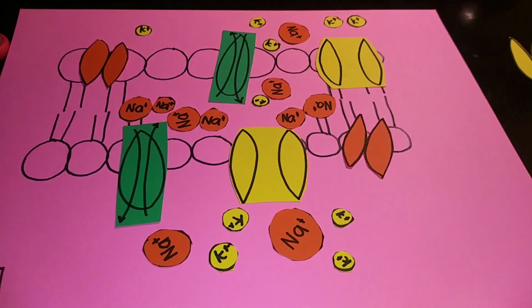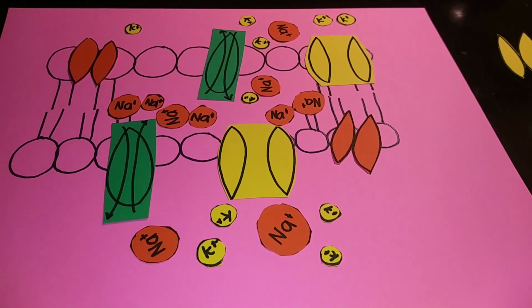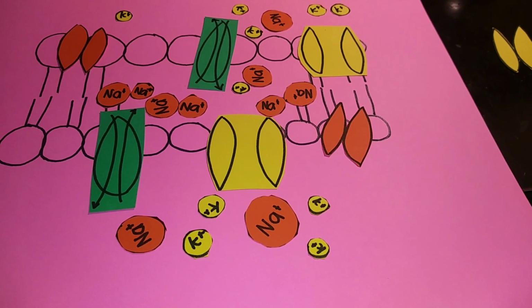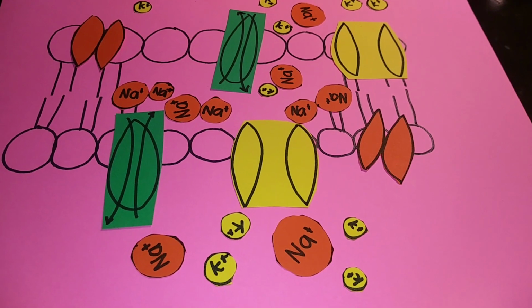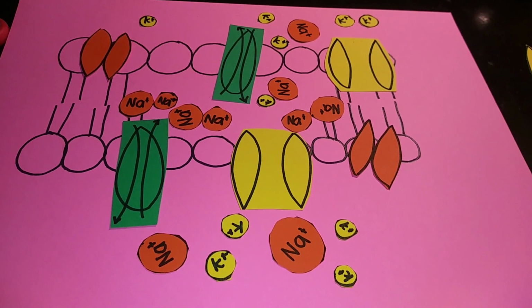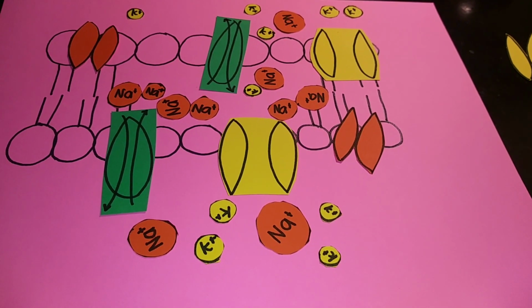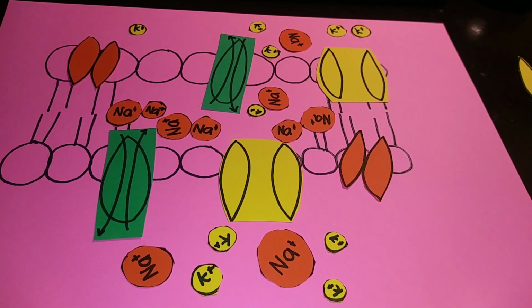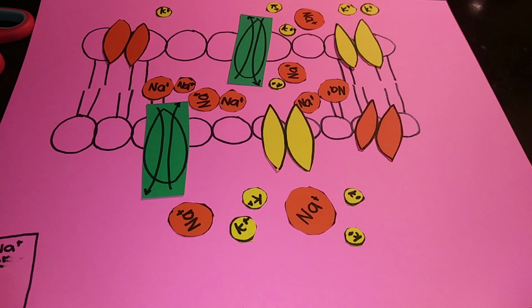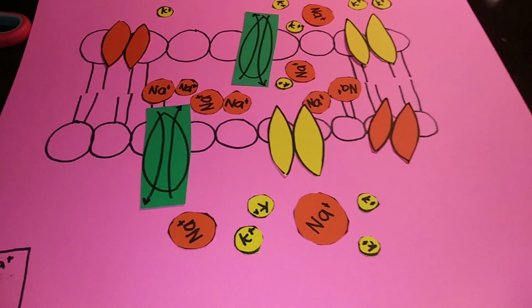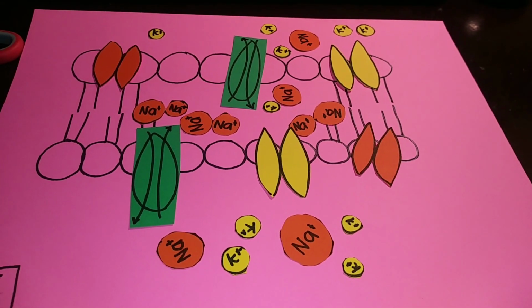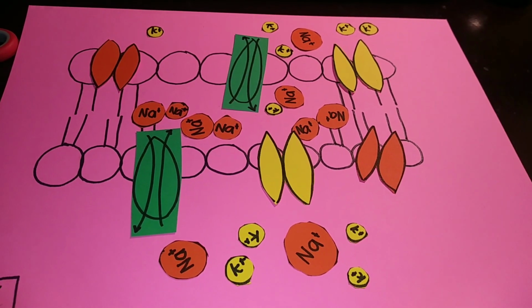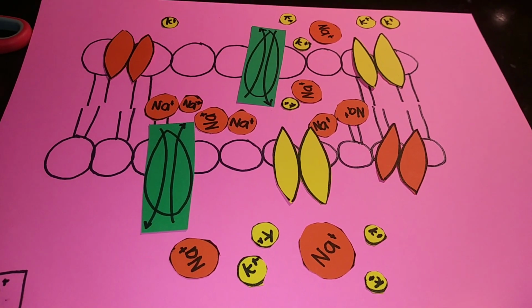Like Mufasa said in The Lion King, it's just the circle of life. And so now we're going to figure out what happens in this period.